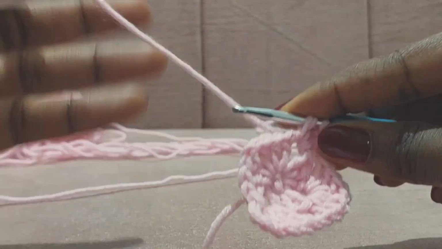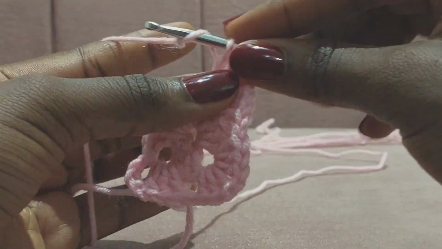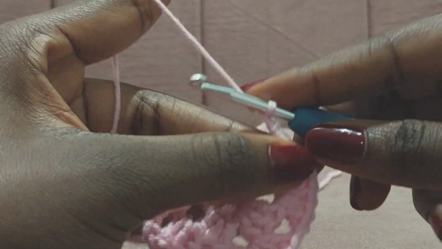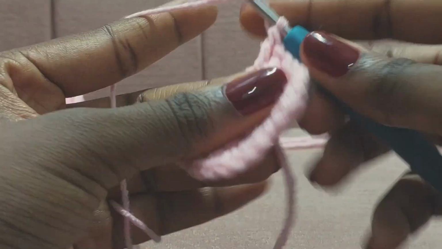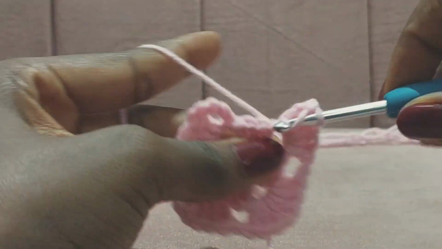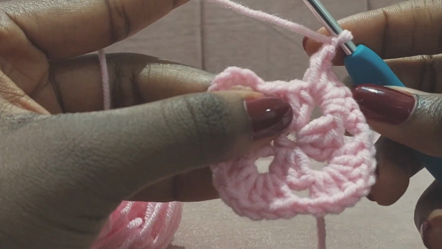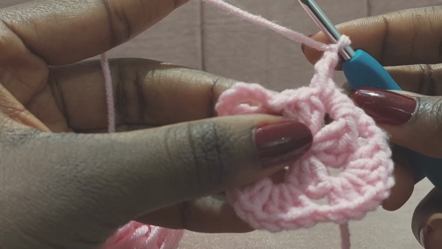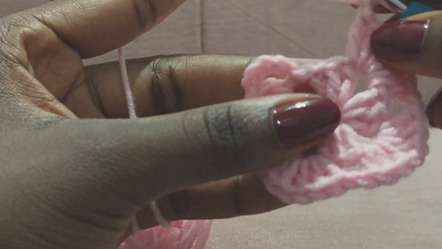Then I'll make 1 chain and then follow it with 3 double crochets in the 2 chain space, then 2 more chains and 3 double crochets, 1 chain, 3 double crochets in the 2 chain space, 2 chains, 3 double crochets in the same 2 chain space, 1 chain, and 2 double crochets in the 2 chain space.